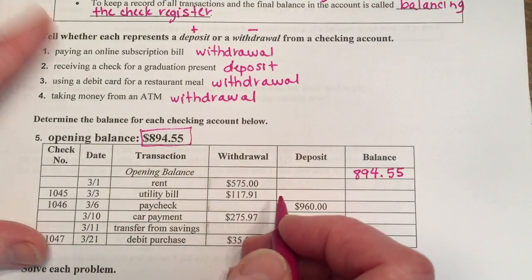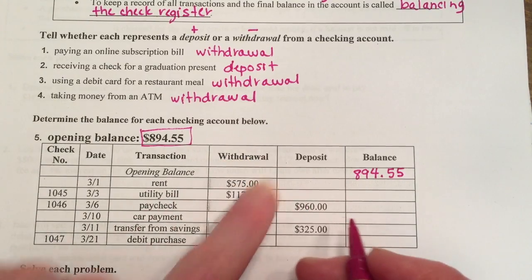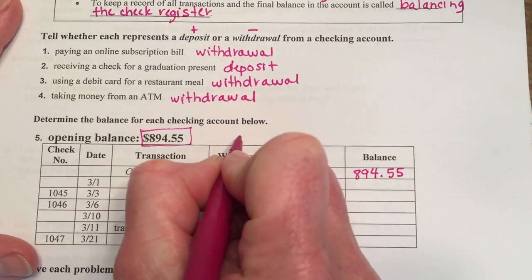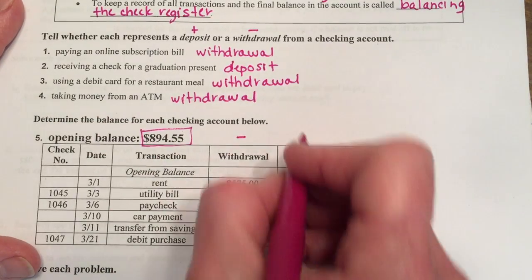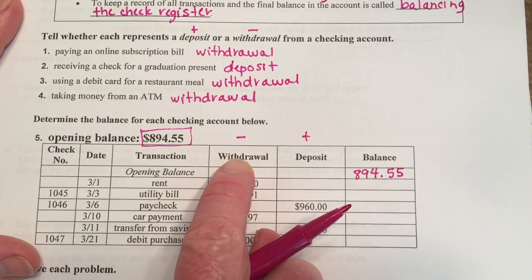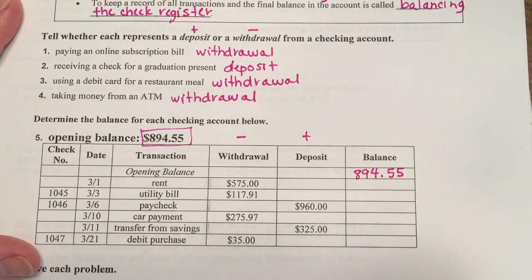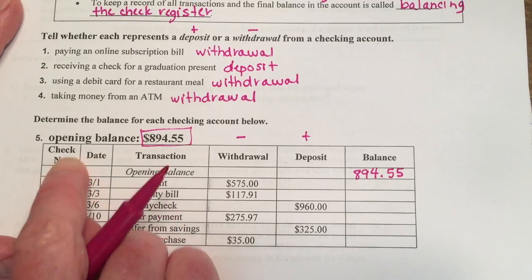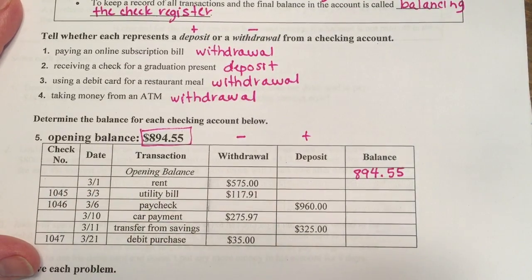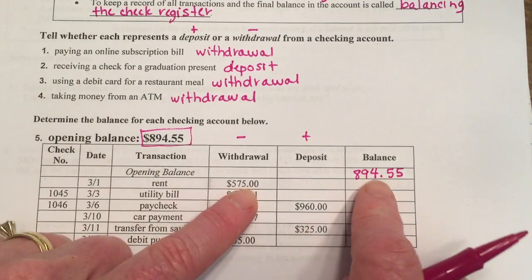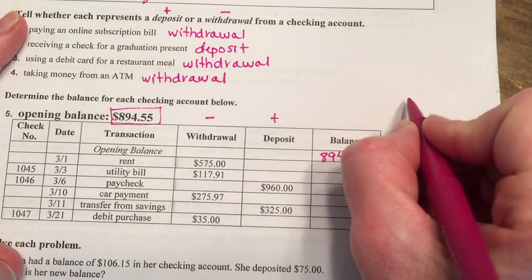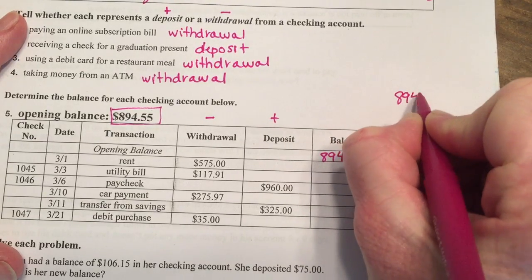Okay, and so let's remember, in this column we're going to see withdrawals. In this column we're going to have deposits. Withdrawals decrease our balance, and deposits increase our balance. So when we have a withdrawal, we'll be subtracting; when we have a deposit, we'll be adding. This one says we paid the rent on March 1st, and we spent $575. It's a withdrawal. So that's going to make this balance go down by $575. So over here, we're going to go ahead and subtract that.